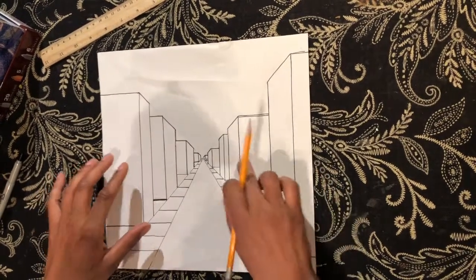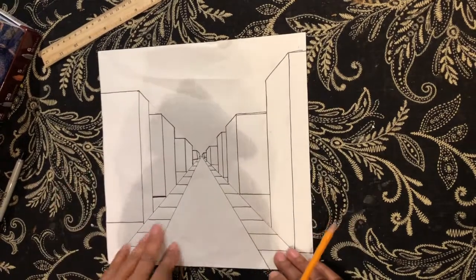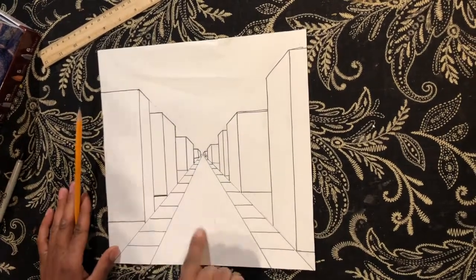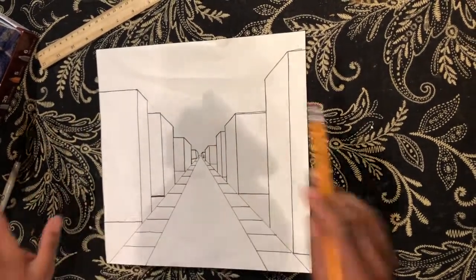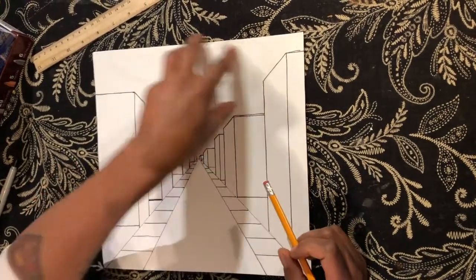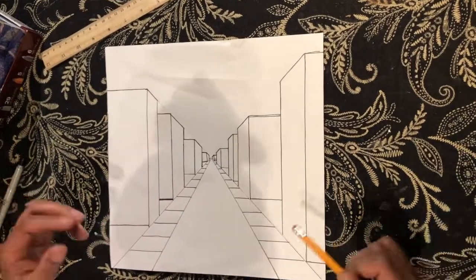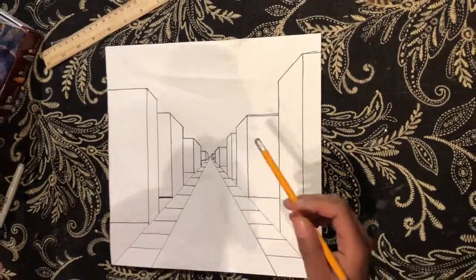I want to make all my buildings look different. So I want to create a scene. I want to create people walking up the street. I want to create cars driving down the street. I want to create street lamps. I want to create a sunset or clouds in the sky. I want to create doors and windows and people in their windows and chimneys and bricks.